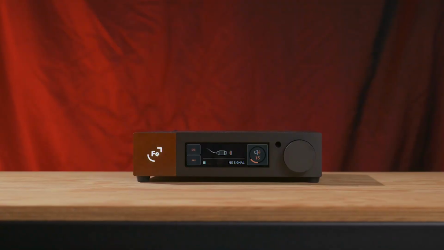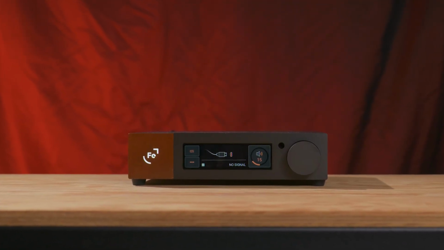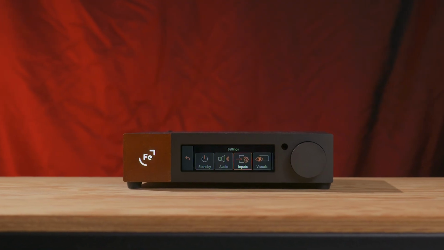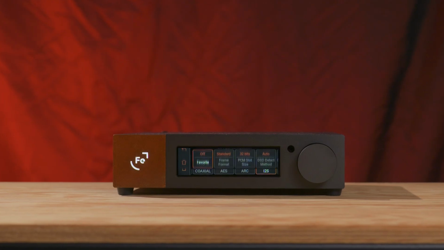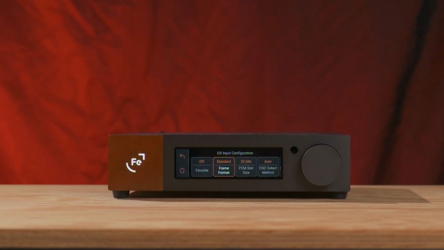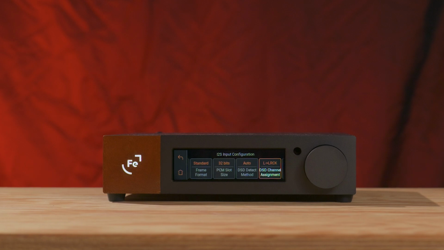Now let's dive into the I2S input settings. This is where the most changes appeared. I2S is not a standardized port, so users often ask us if a particular source would be compatible with WANDLA. Often it was the case that unfortunately they couldn't use this input.